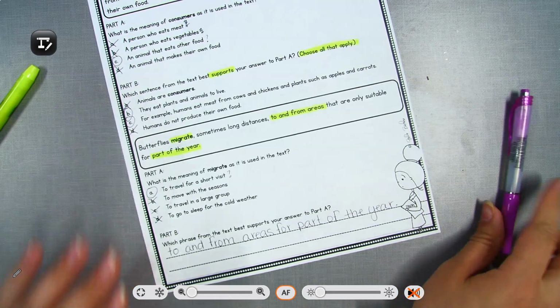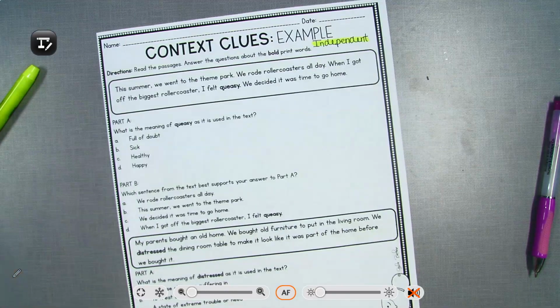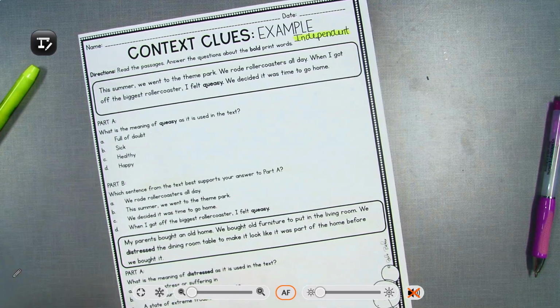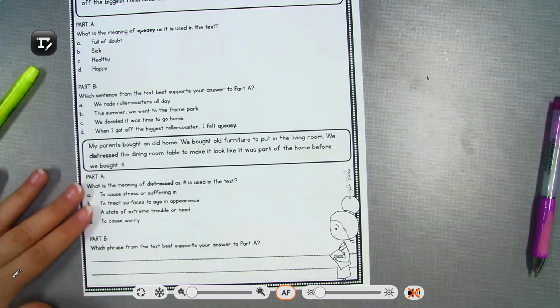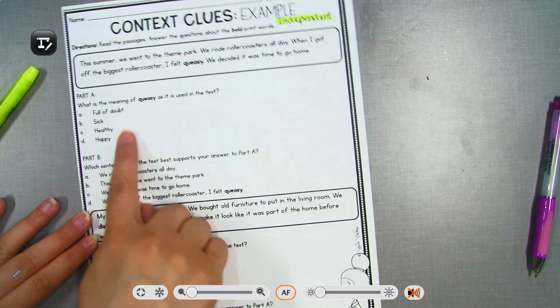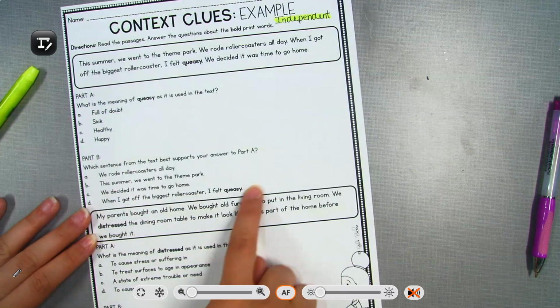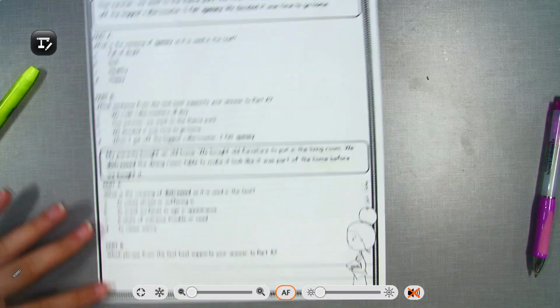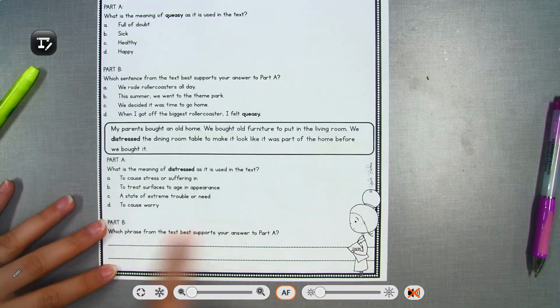Okay. So on the back, you are going to do the same thing that we did. So you're going to look at the bold word, tell me what it means, which sentence helped you from the story to figure it out, and then at the bottom, you're going to write the phrase that helped you.